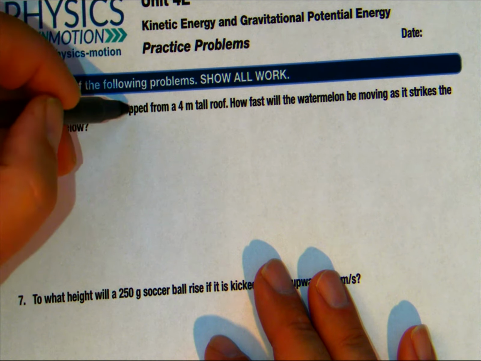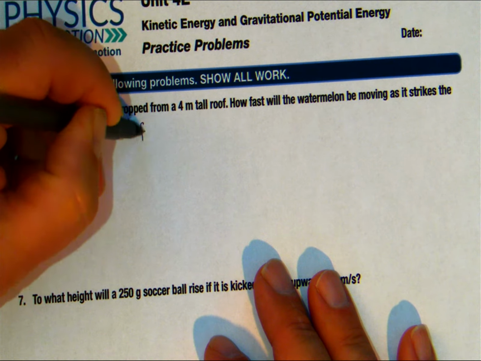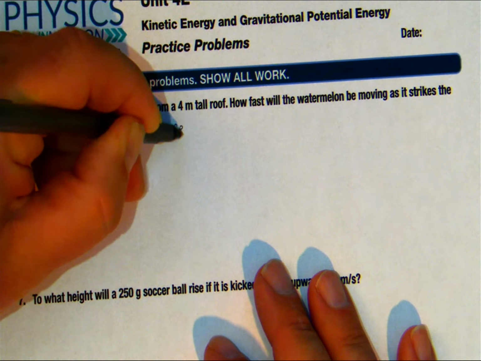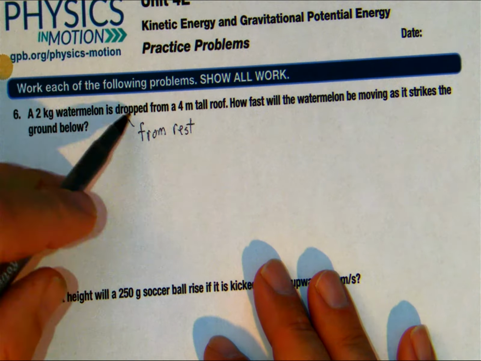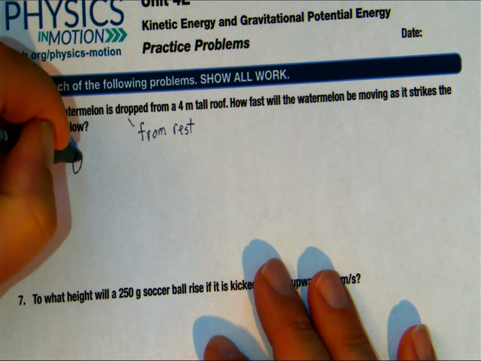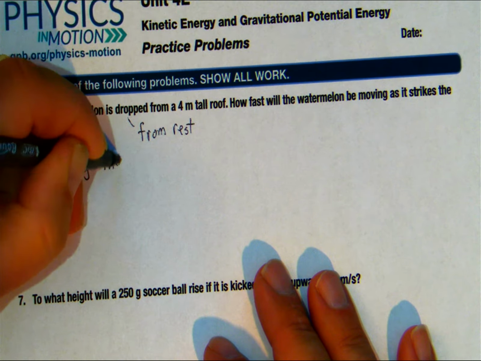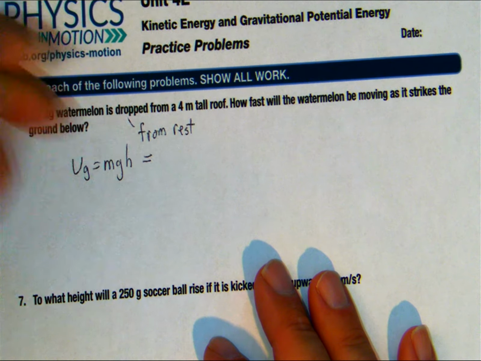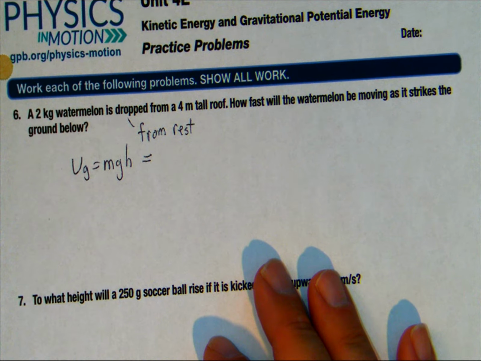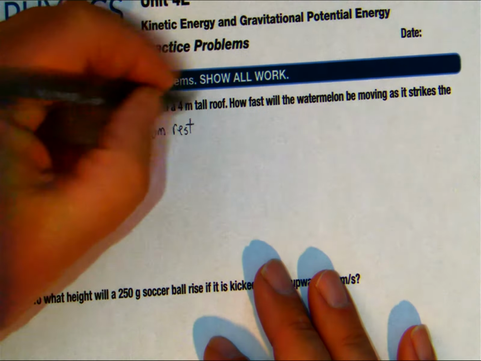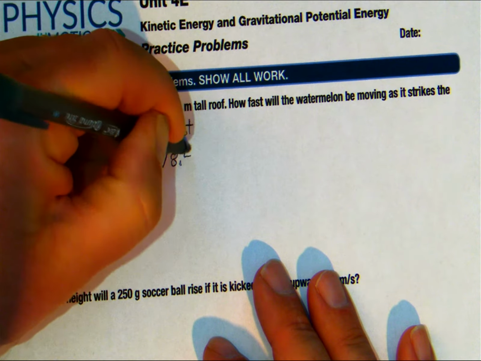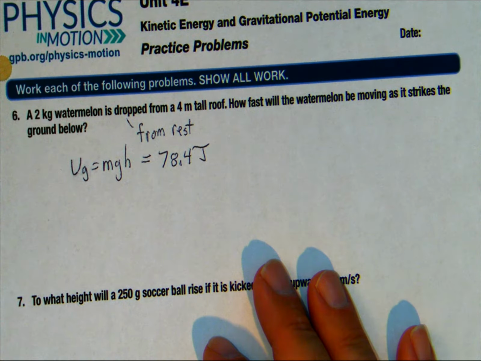So, assuming that it is dropped from rest, that tells us its initial kinetic energy is 0, and its total energy is strictly in the form of gravitational potential energy, which for a 2-kilogram watermelon on planet Earth at a height of 4 meters corresponds to 78.4 joules, the same number we had in our ostrich egg problem.